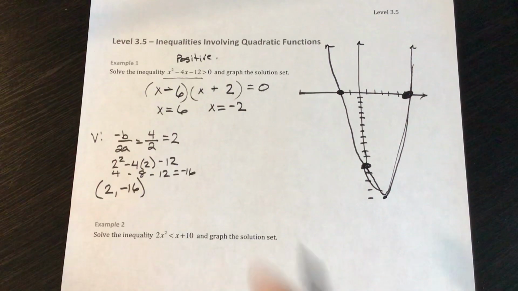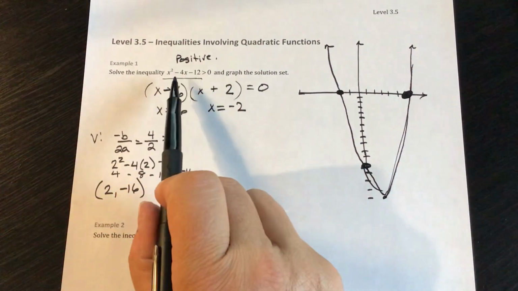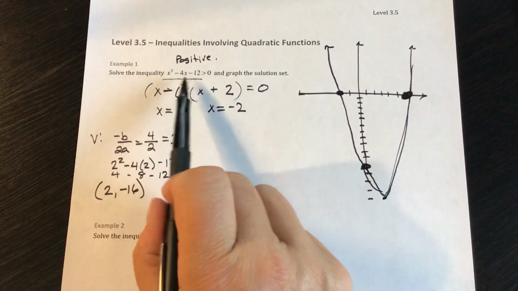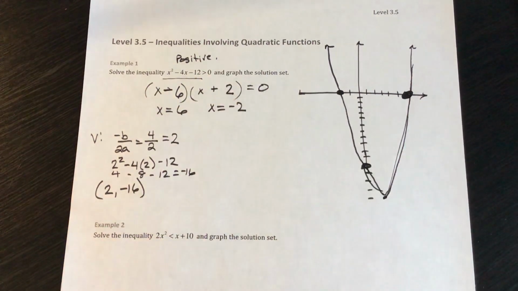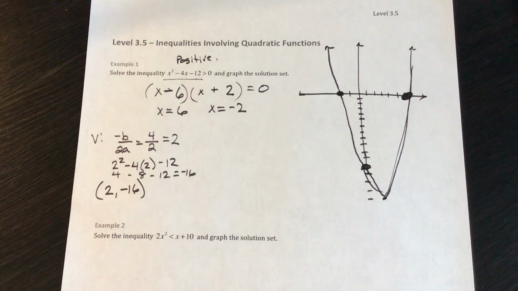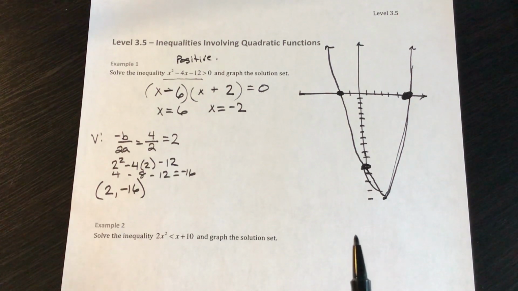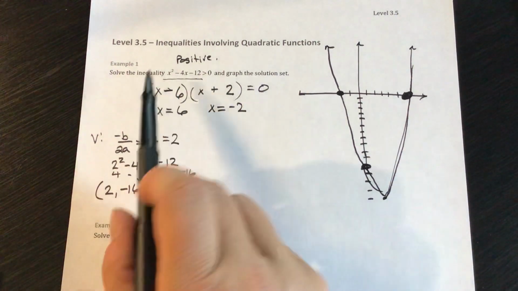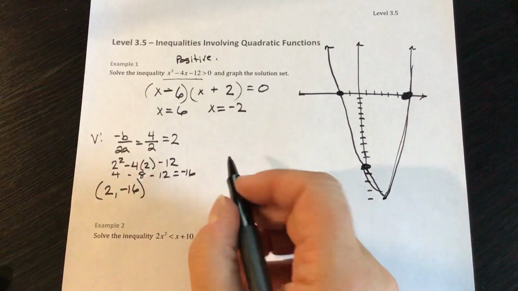All right, so we want to know where these values are greater than 0. Where is my graph greater than 0? So we're going to do something that's called a sign chart, and this is going to help us determine where our graph is greater than 0.